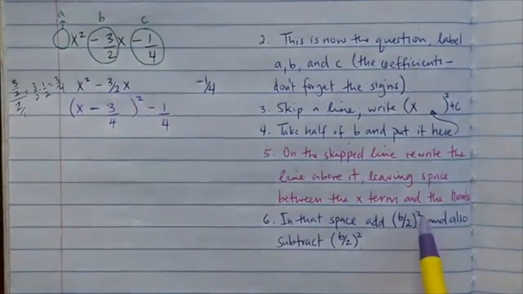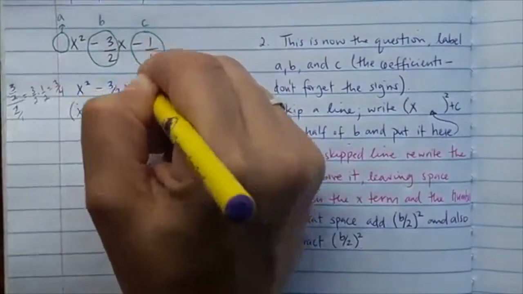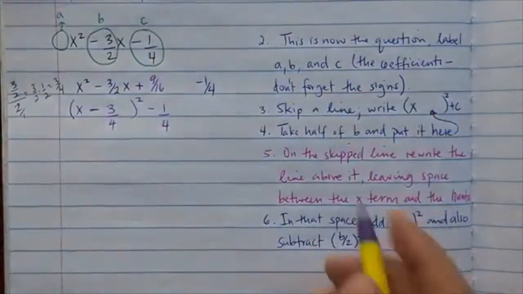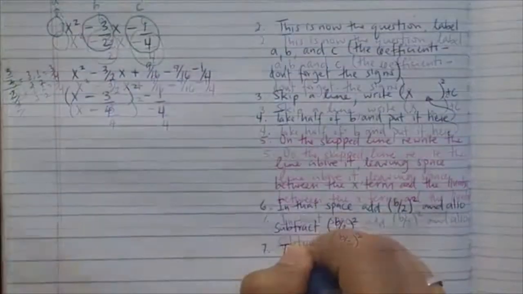So we're going to square b over 2. We already know b over 2 is negative 3 over 4, so square that. That's going to be positive 9 over 16. So you're going to add it and subtract it.